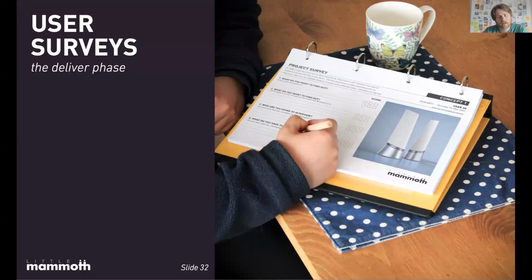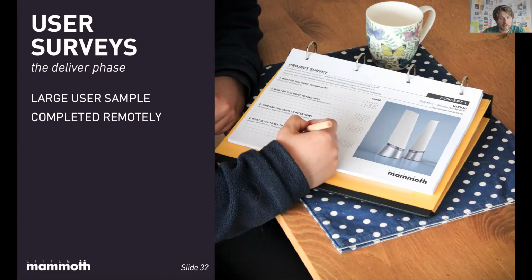And the last type of user testing we use is user surveys or questionnaires. So they're really good for large user samples. So if you want to test your idea with lots and lots of people, this is a great way of doing it, because it can be completed remotely, which is great, especially considering the times we're in now.